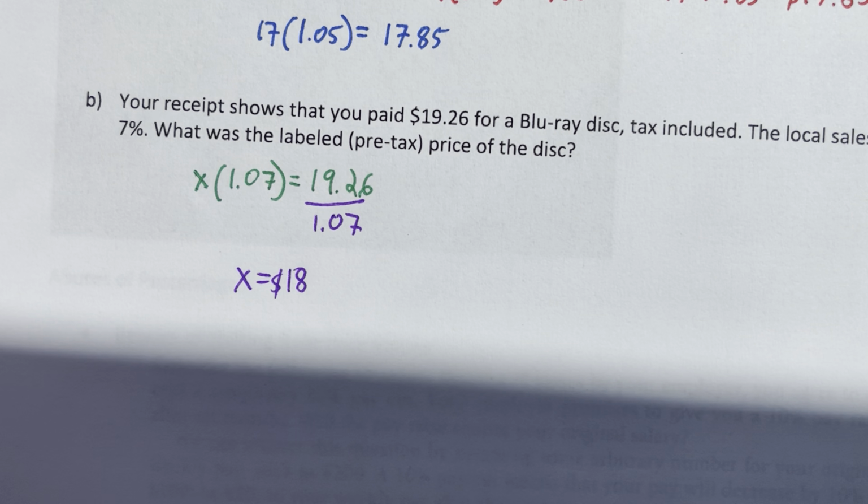So for A, I had the shirt, and then I was going to add the tax. So my final answer needed to be larger than my starting value. For part B, I had tax and Blu-ray. I wanted to know just the Blu-ray, so my answer needed to be smaller. So just keep that in mind before you even start. Do I need a bigger answer or a smaller answer?